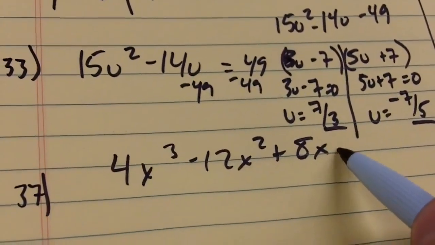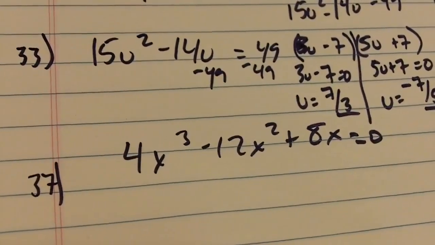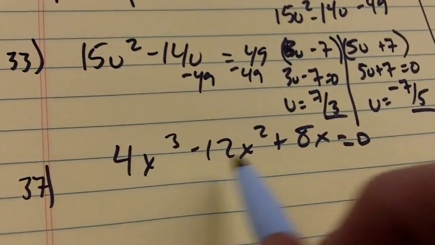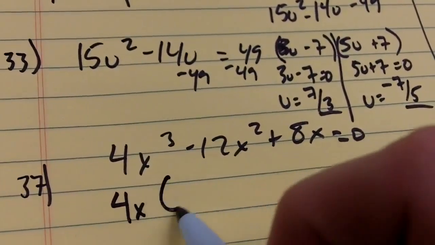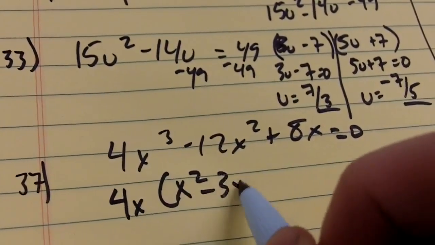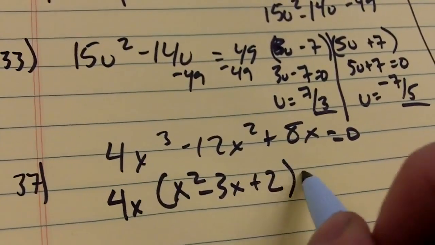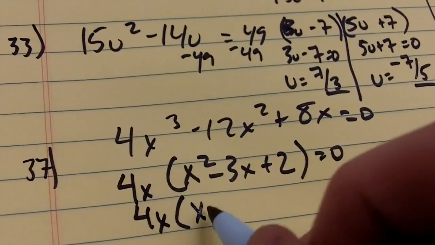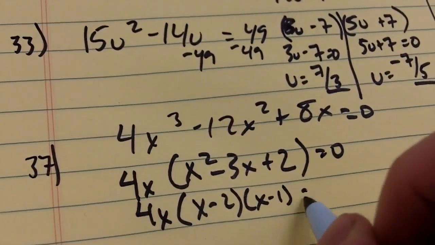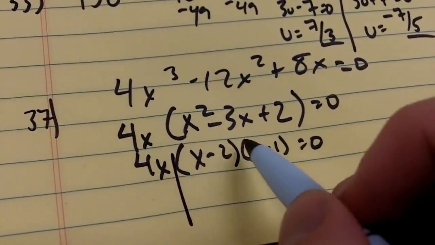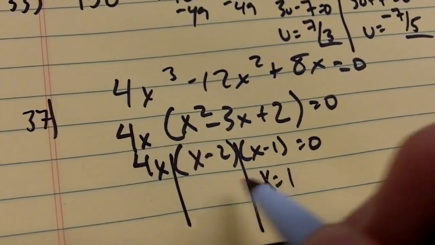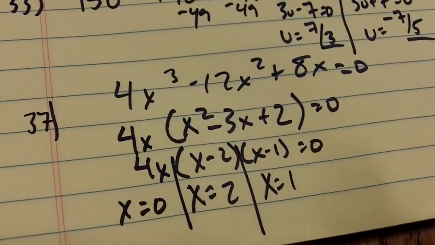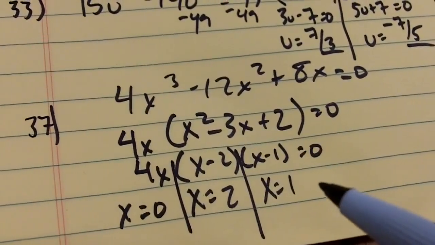4x to the third minus 12x squared plus 8x equals 0. Okay, on this problem, it's a third degree. I should have three solutions. First, I'm going to look for a GCF, because there is a GCF. I can take out a 4x out of all those terms, times x squared minus 3x plus 2 equals 0. I can factor that. 4x times x minus 2 times x minus 1 equals 0. My solutions by zero product property: x equals 1, x equals 2, x equals 0. So I have three solutions, since it's a cubic, and that makes sense for us.